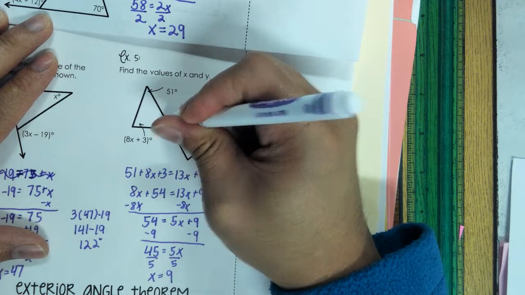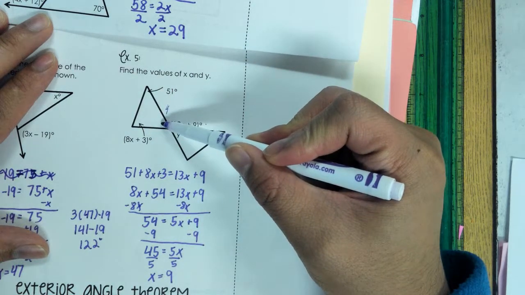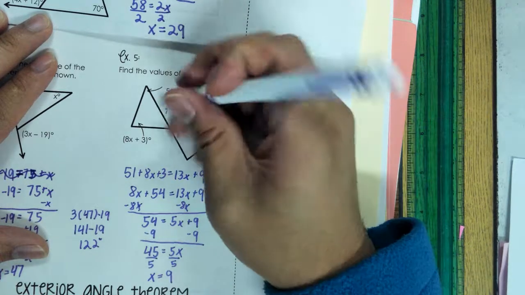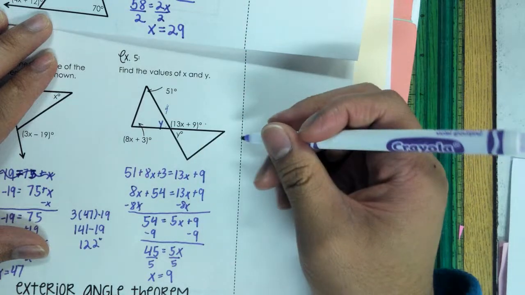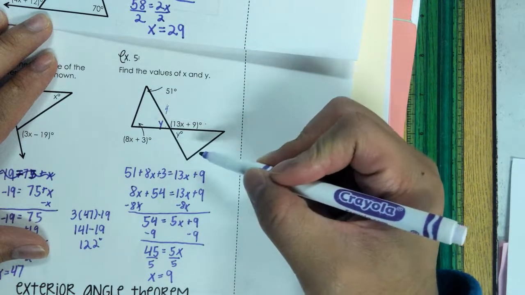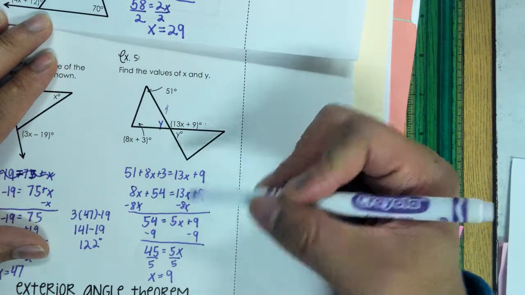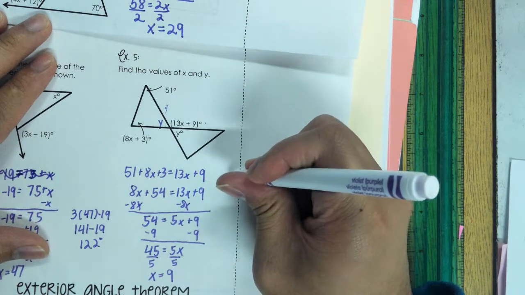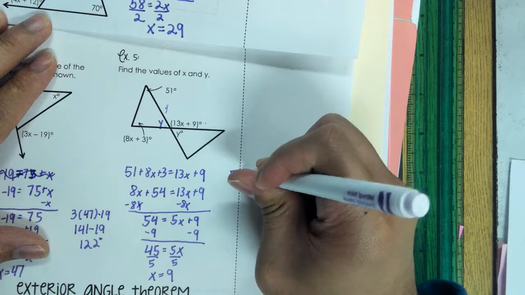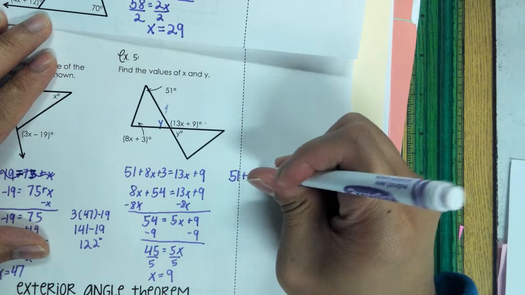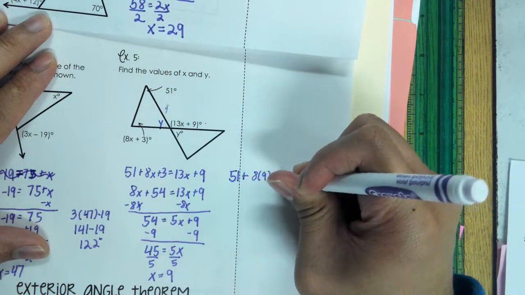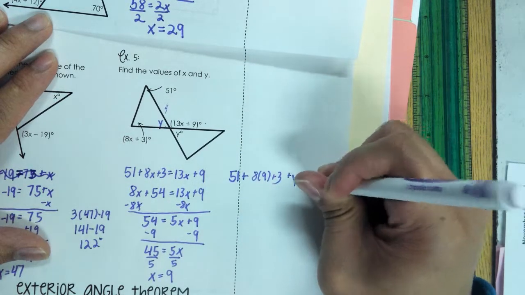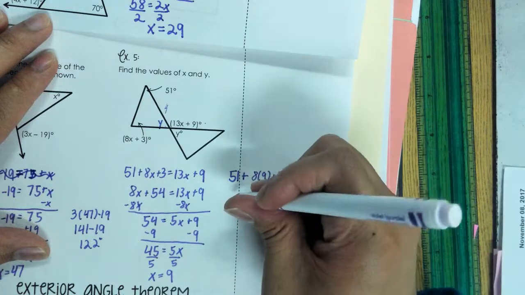Because this is y, vertical angles tell me that this is also y. They're the same, they're vertical. So I will plug in my 9 for x to get 51 plus 8 times 9 plus 3 to get whatever this angle is, plus y should give me 180 degrees.